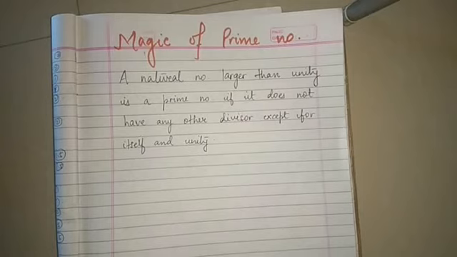Hello students, today we are going to discuss prime numbers, their properties, and how we can check if a number is prime or not. So we are going to see a shortcut method for that. Okay, so first thing, what exactly is a prime number?